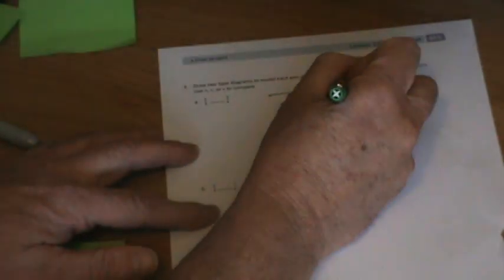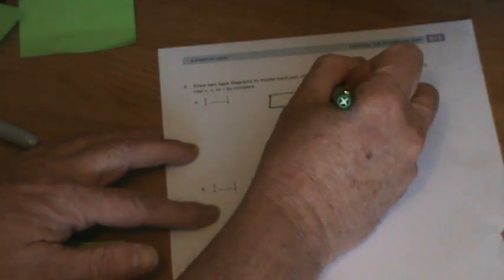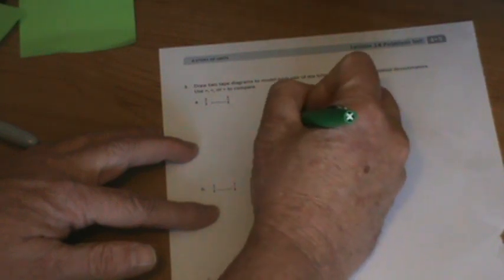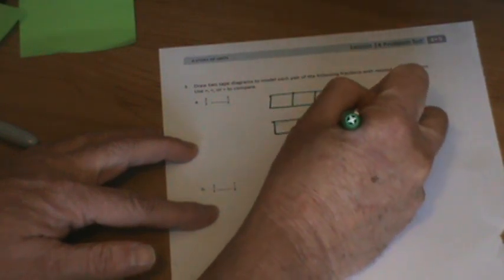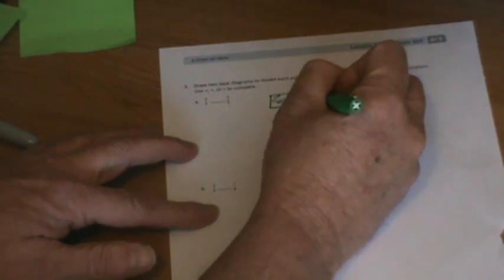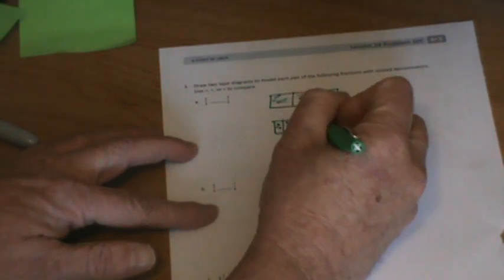Okay, let's turn the page over. It says draw 2 tape diagrams to model each pair of the following fractions with related denominators. Use less than, greater than, or equal to compare. And the first one we have is 2/3 and 5/6. Okay, so let's go ahead and make our tape diagrams. 1, 2, and 3. And then we have 6 here. 1, 2, 3, 4, 5, and 6. We have 2/3. And then we have 5/6.